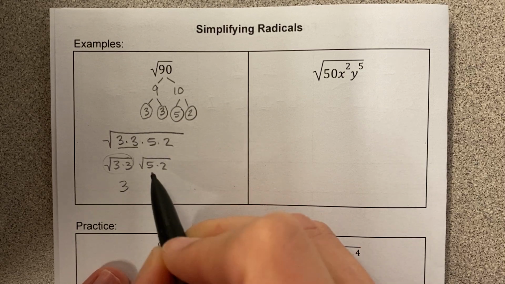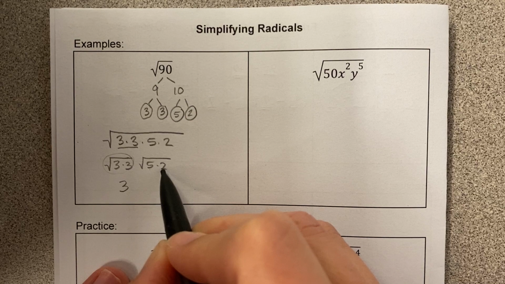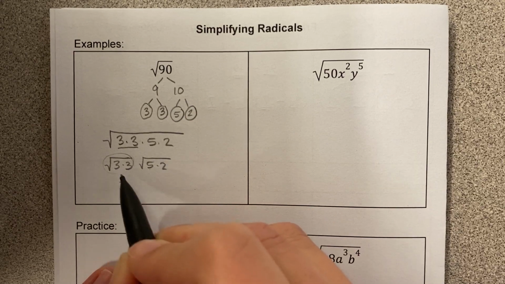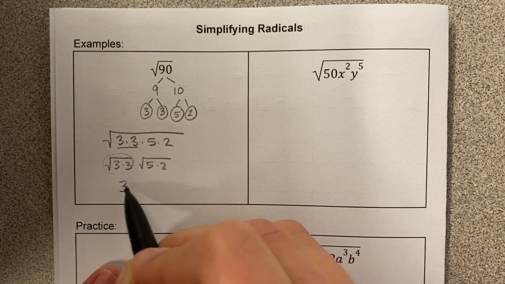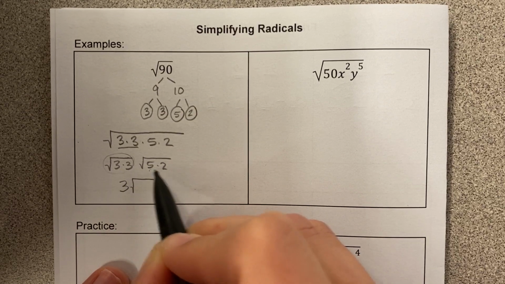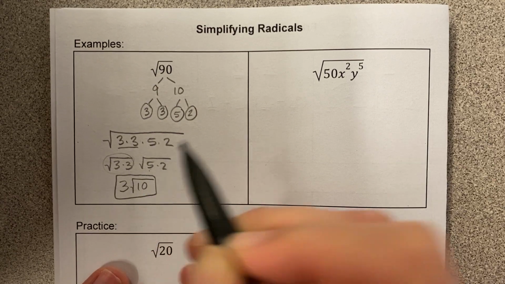Now here, this doesn't simplify in that way, because nothing is being squared here. So I can't just square root something that's not being squared. Here I was able to, because this is 3 squared and square rooted, it's just 3. But this, it doesn't simplify. So I'm just going to go ahead and multiply these back together. 5 times 2 is 10, and this is my answer.